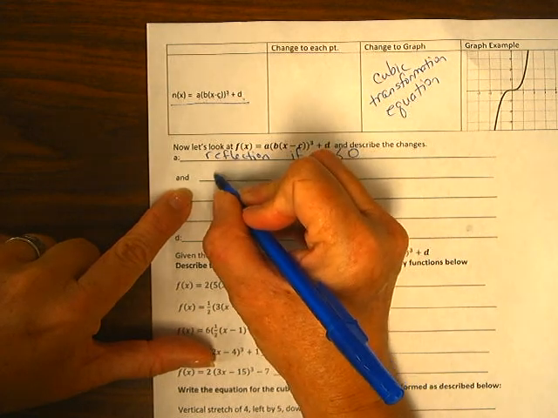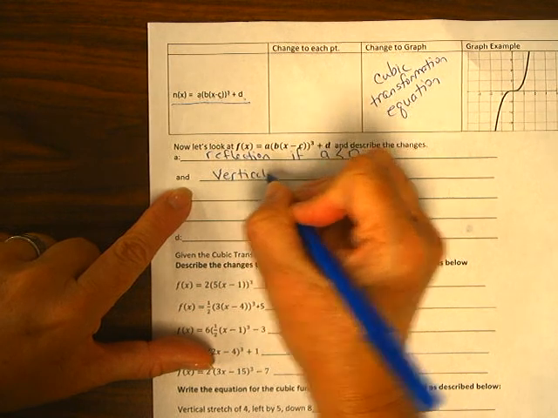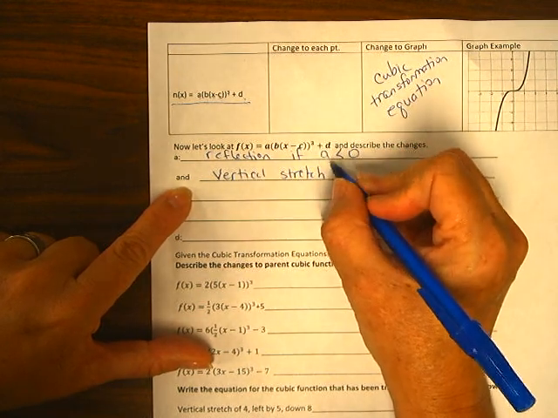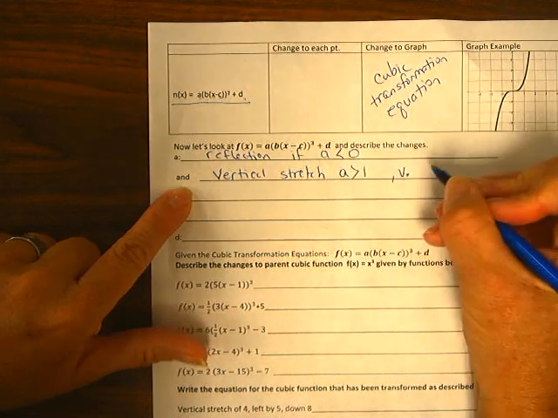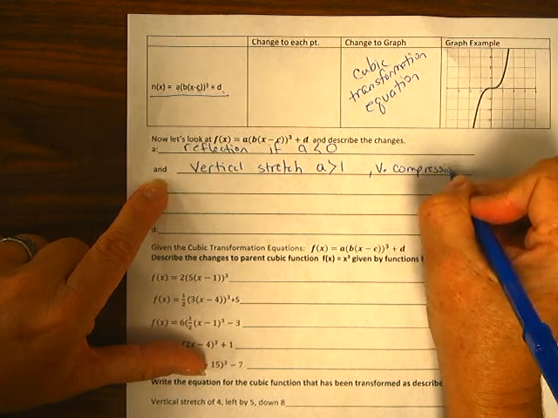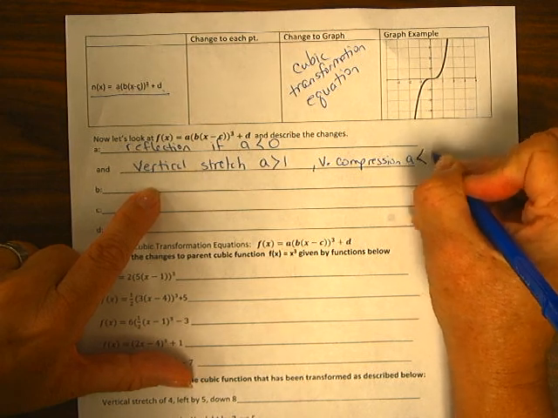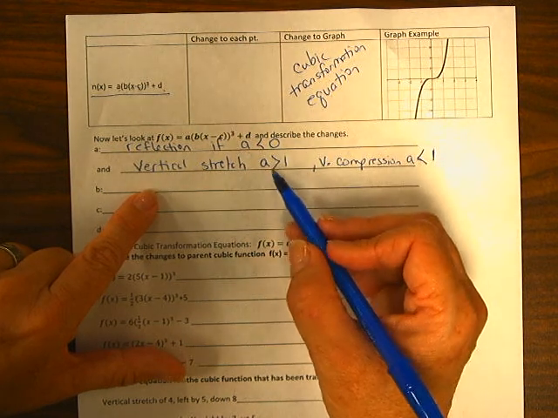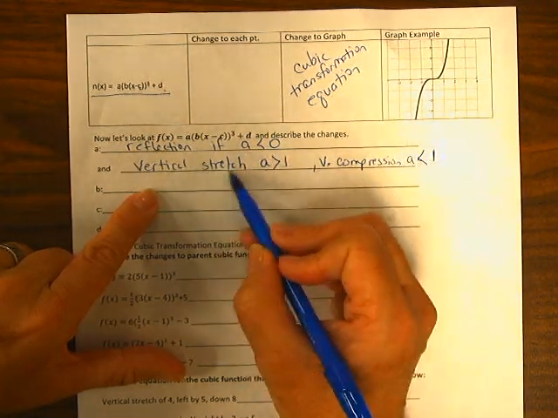It also takes care of vertical stretch, and that happens if a is greater than 1, or you get, and I'm just going to use the v here, vertical compression if a is less than 1. And again, this is regardless of the sign. So a could be a negative 3. The negative will make it reflect. The 3 will make it stretch.